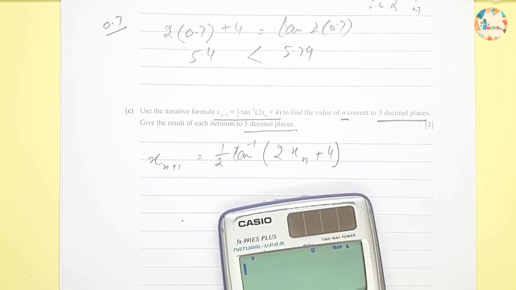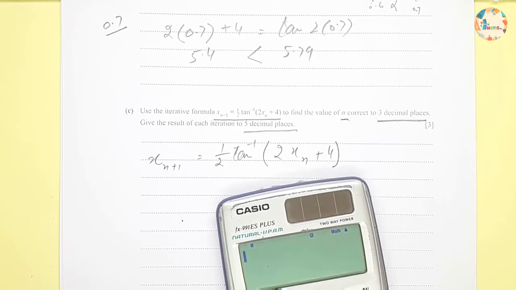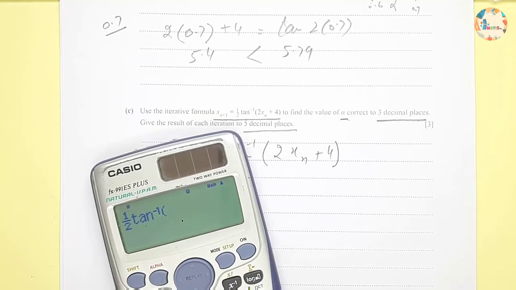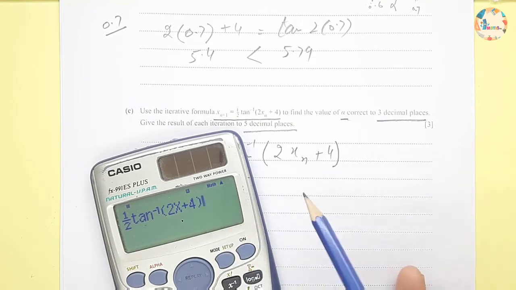So we will type this formula. Your calculator should be in radian mode. This is what you will have to be careful. Now we will be typing this one: 1 by 2 tan inverse, sorry, I'll have to move this. So inverse tan of 2x. So 2x we will be using alpha, and 2x plus 4, and this one. So after this we will be calculating.